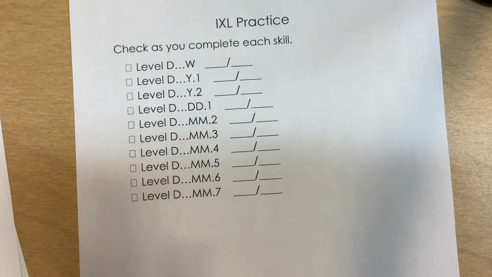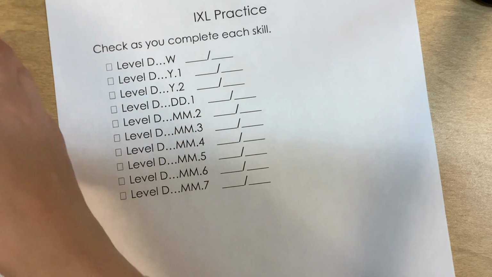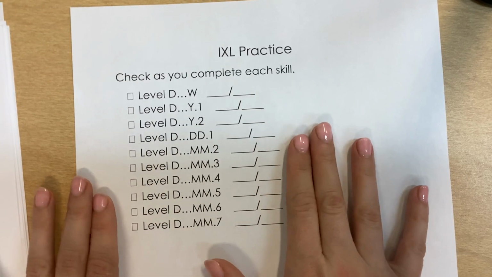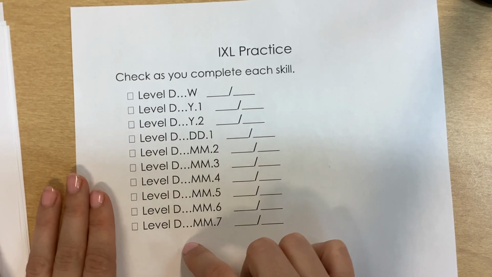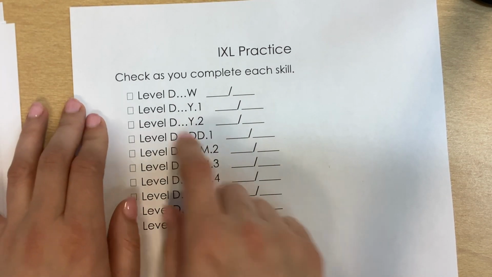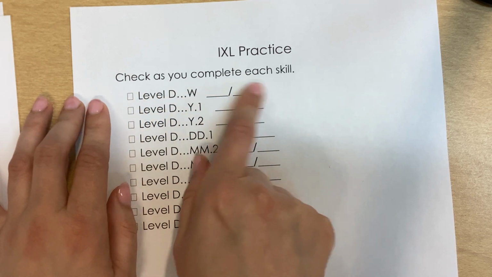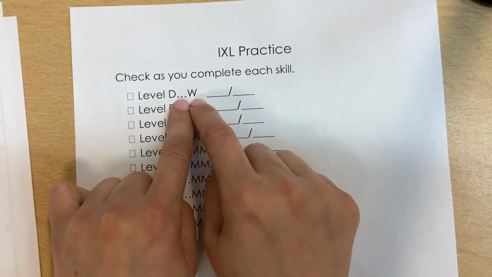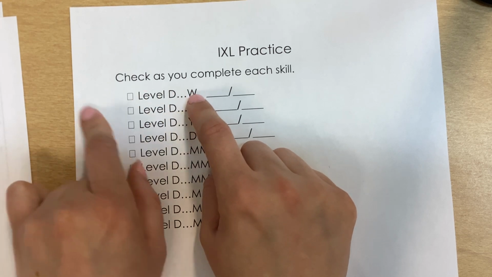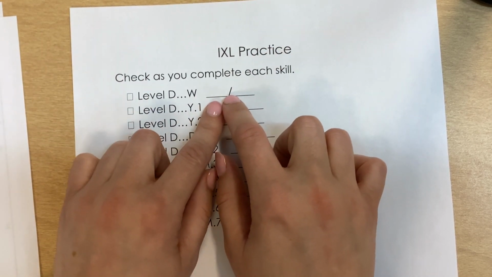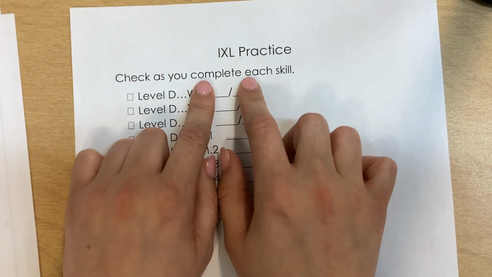And so once you're done all of those questions and you have them marked and you're ready to move on to the next part, but the other students are still working, you're going to go on IXL practice. I do have these starred, but I want you to pay attention and track what you do. First, it says check as you complete each skill. So you would go on level D and then scroll down to W. You would do all of the questions, and when it says congratulations, you finished, it actually says how many questions they had and how many you got right.